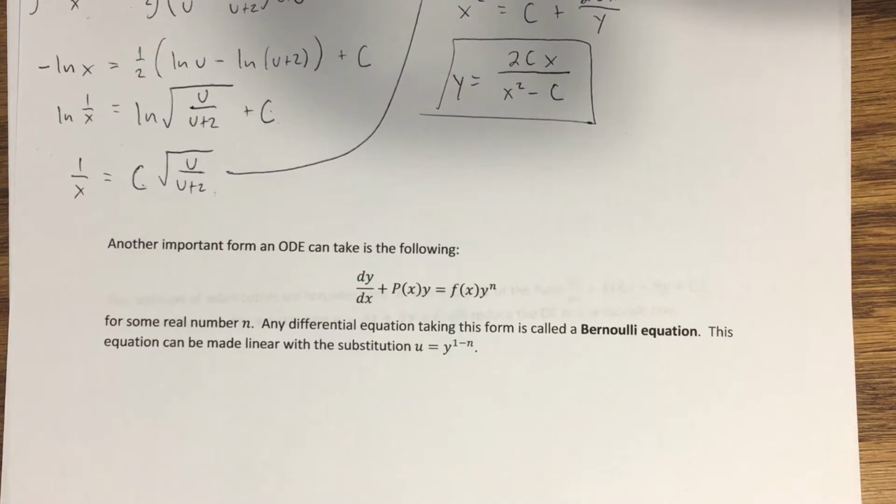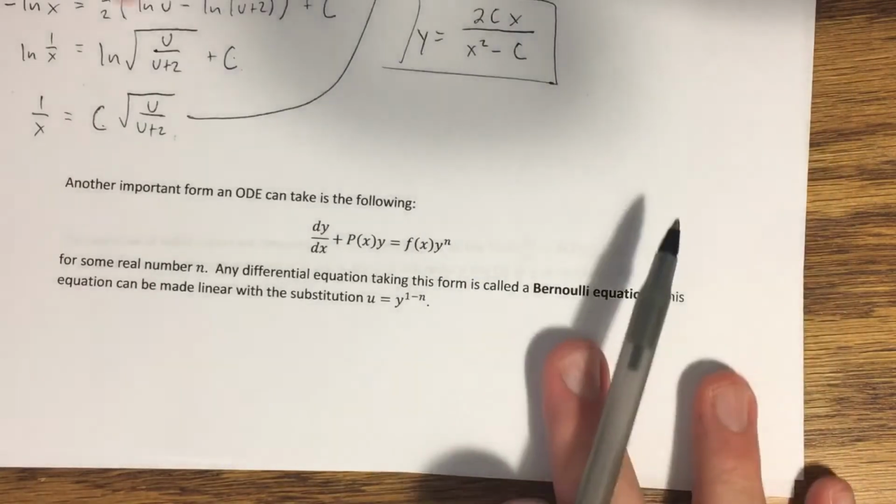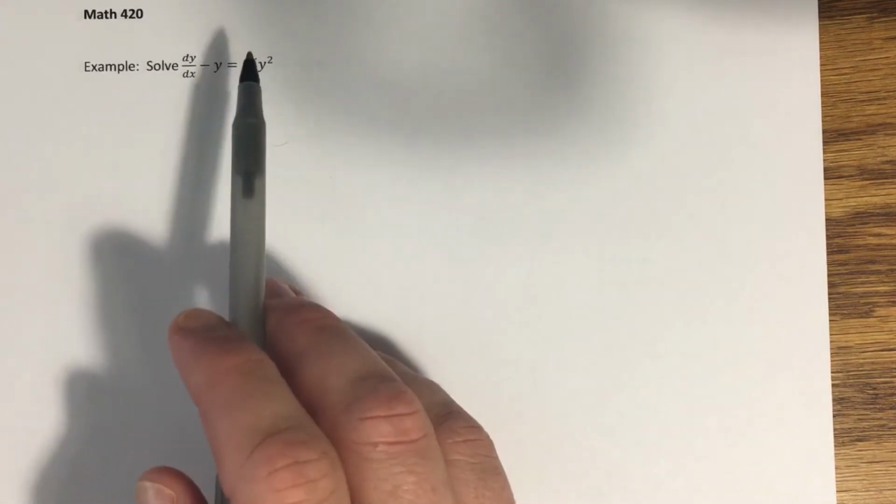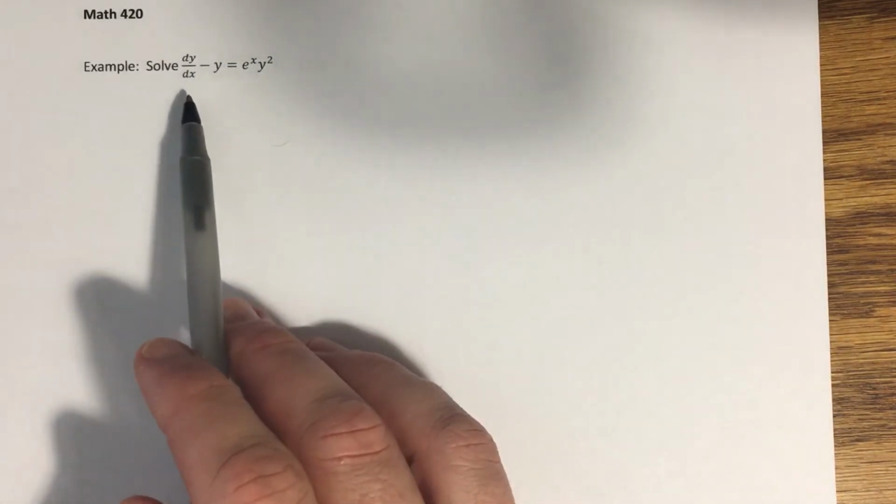They show up in various different applications, and we solve them using this substitution right here, u equals y to the 1 minus n. Rather than derive that substitution for you and show you how it helps us solve these DEs, I want to just go to an example and use it and see what we can do with that. So here is our differential equation that we want to solve.